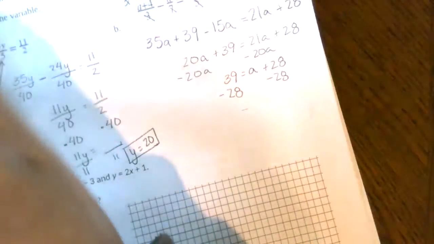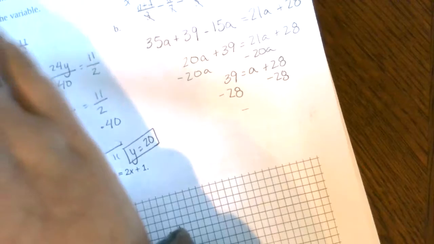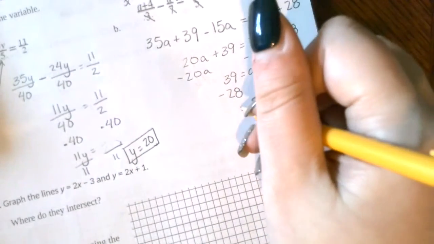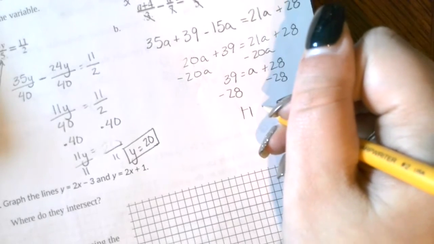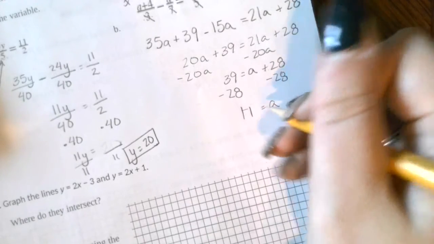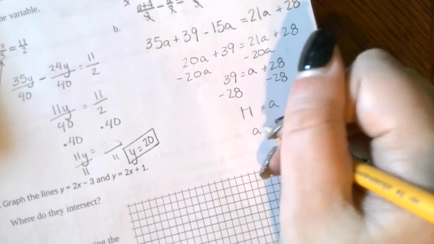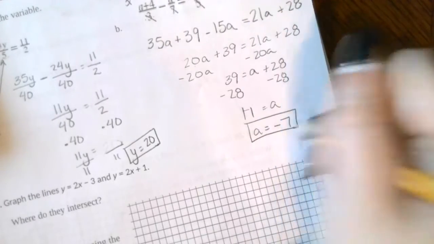Wait, hold on. 39 minus 28 equals 11 equals a. And then a equals negative 7. All right, so there is that answer.